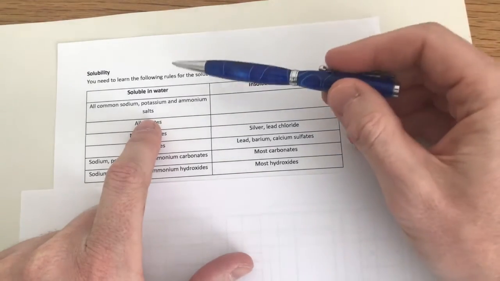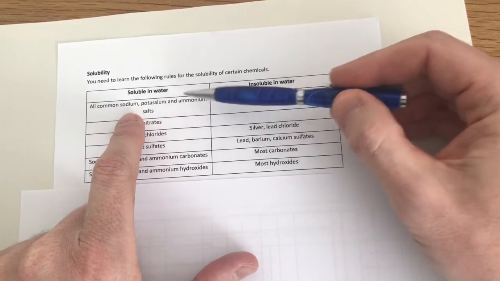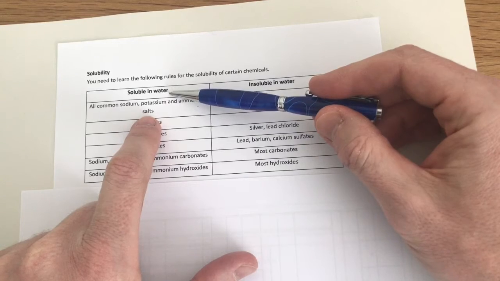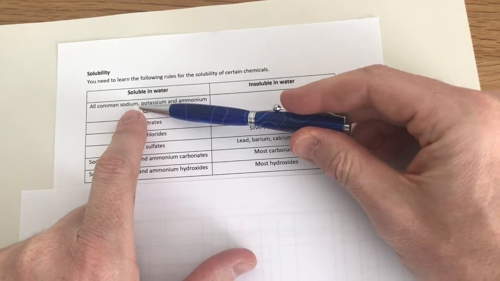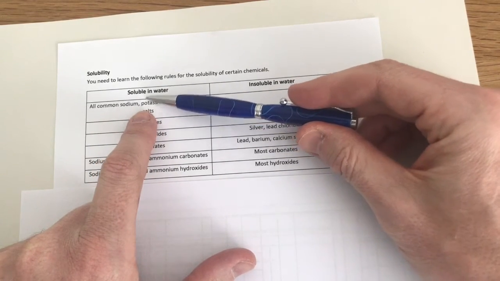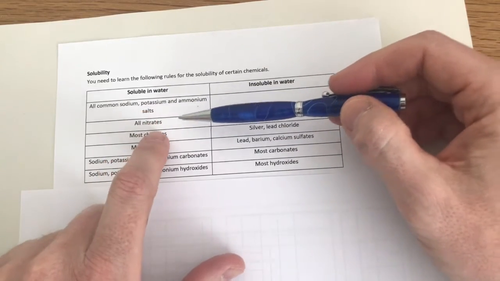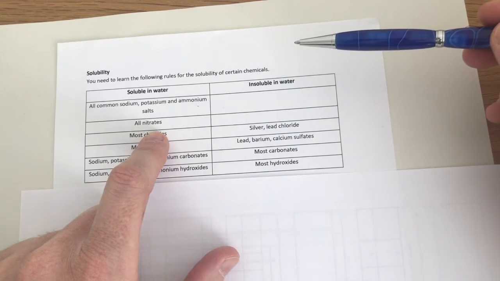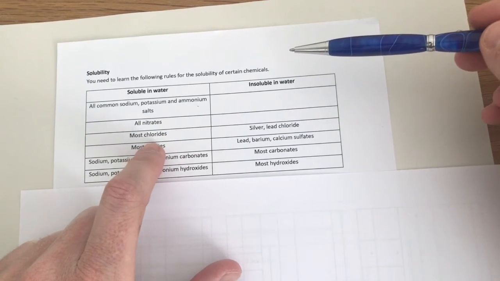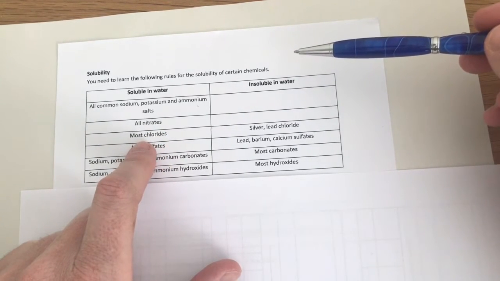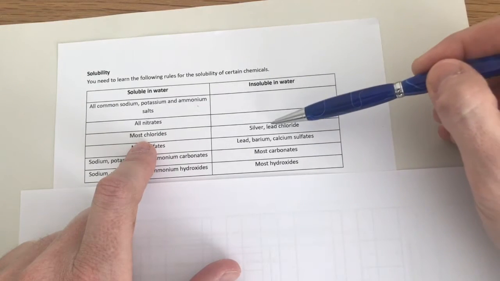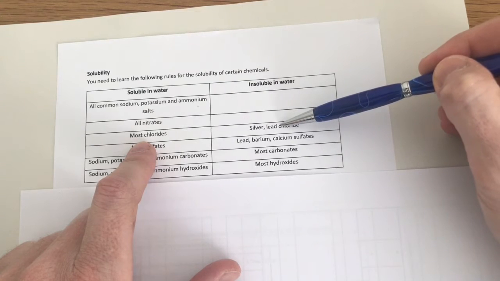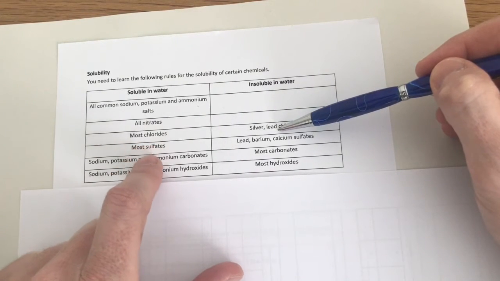Okay, so any sodium, potassium or ammonium salts are going to be soluble in water. For example, sodium chloride would be a sodium salt and it's going to be soluble in water. All nitrates, so any chemical that is a nitrate, will be soluble in water. And here for chlorides, it's most chlorides, but then there are some exceptions, and here are the exceptions. So if we have silver chloride or we have lead chloride, then it's not going to be soluble.